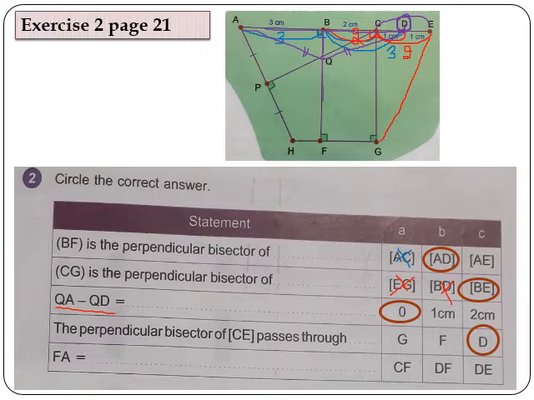Now FA equals how much? FA. Let's mark it here. I know that FB is the perpendicular bisector of AD. We proved it before. BF is the perpendicular bisector since it's perpendicular to AD passing through its midpoint B. As I told you, any point on the perpendicular bisector is equidistant from both extremities of the segment.